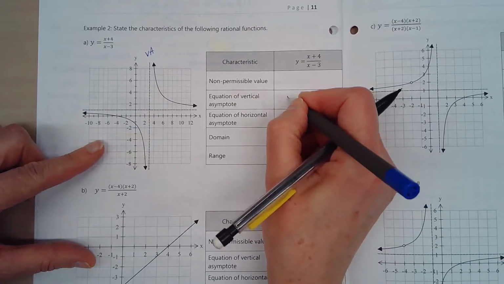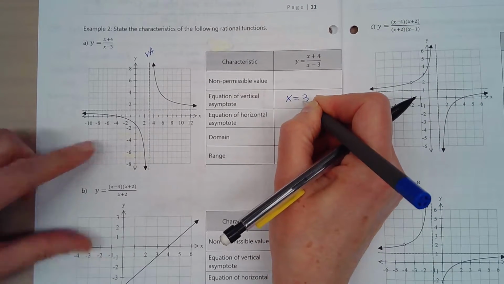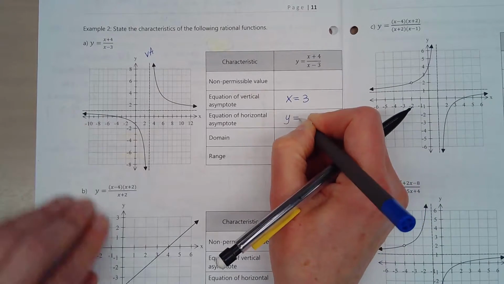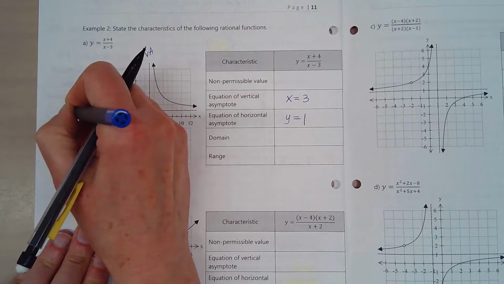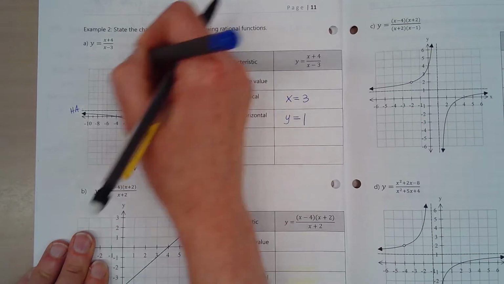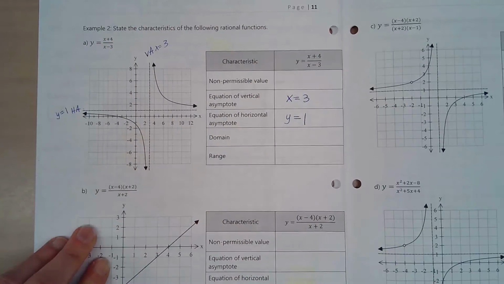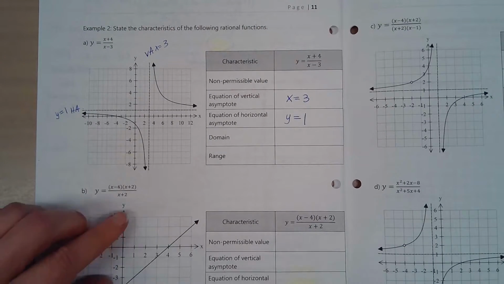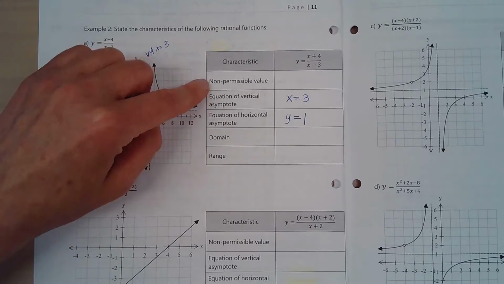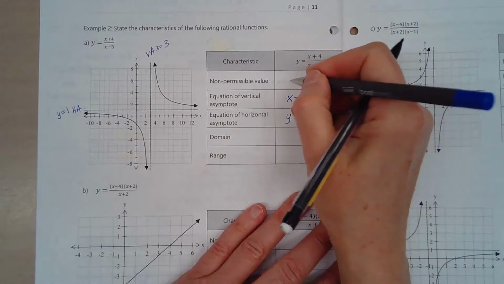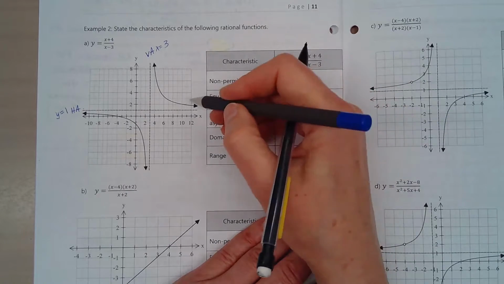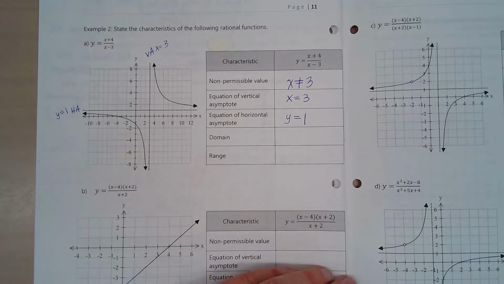X equals 3, right? Horizontal asymptote would be what? Y equals 1, right? That's the horizontal asymptote here. So X equals 3, Y equals 1. Okay. So if X equals 3 is the equation of my vertical asymptote, that tells me what my non-permissible value is, right? X can never equal 3.